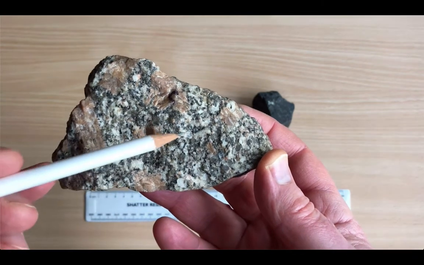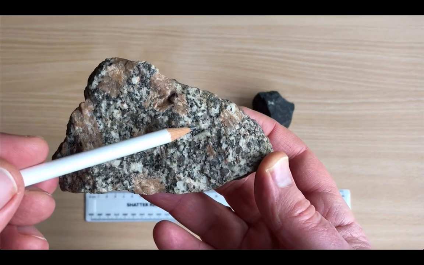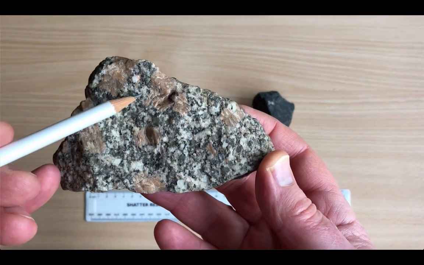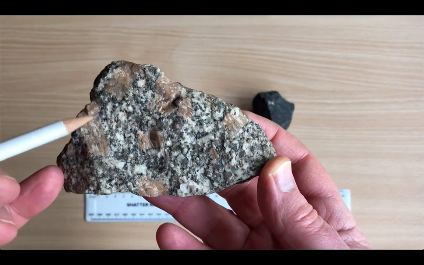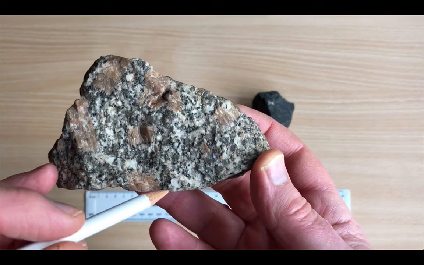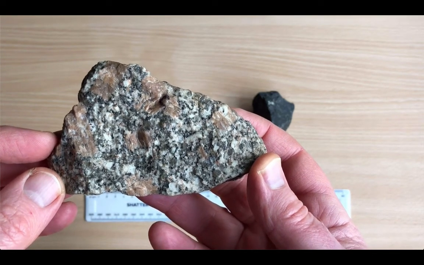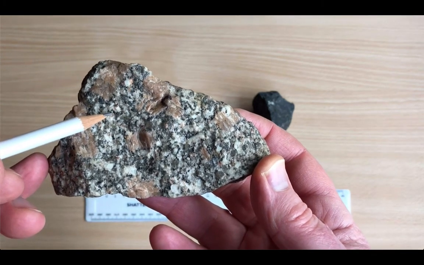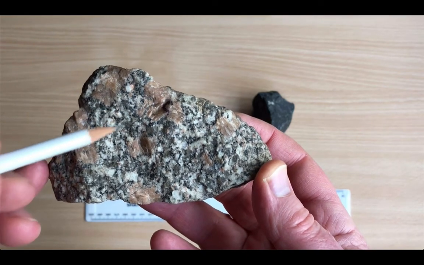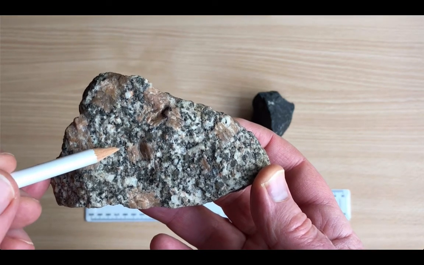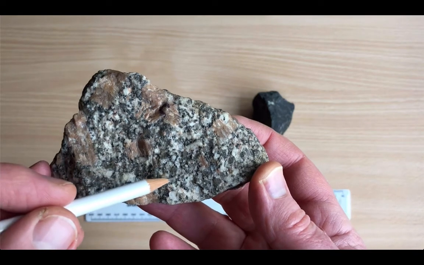We see a white glassy mineral, a white vitreous mineral. You can just about see there are 2 planes of cleavage for that one. And then there's a small amount of this shiny, black, flaky mineral sort of dotted throughout the rock.